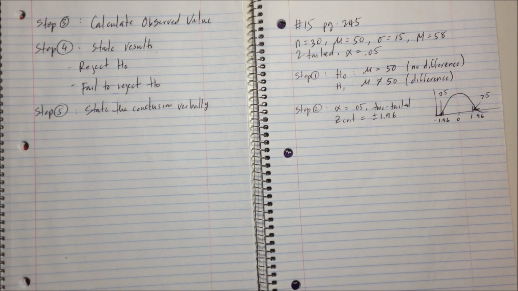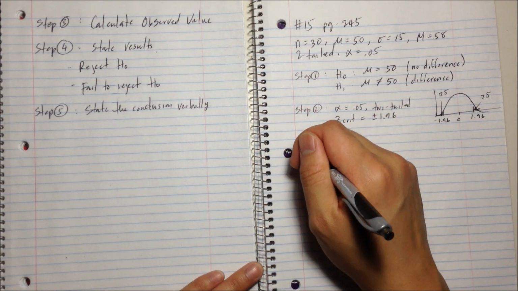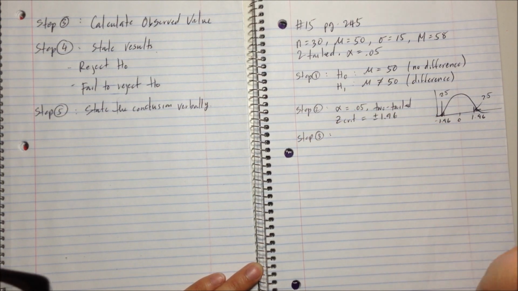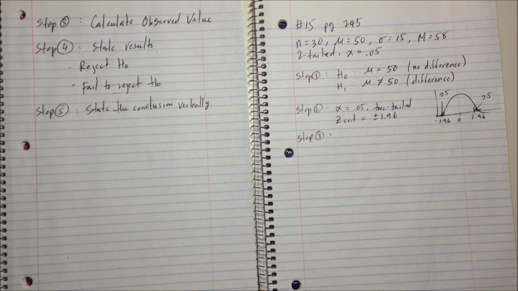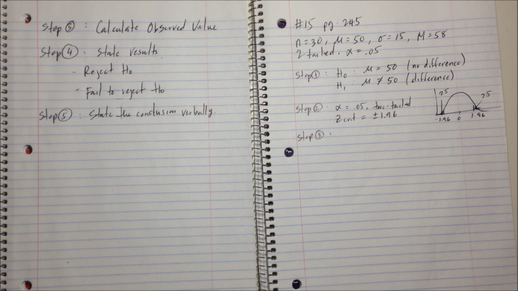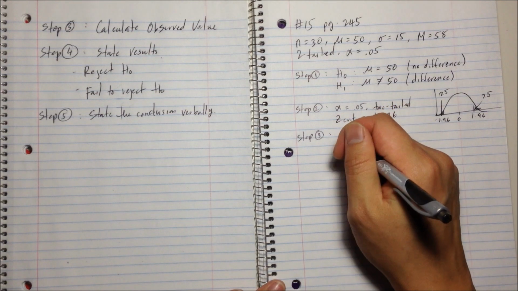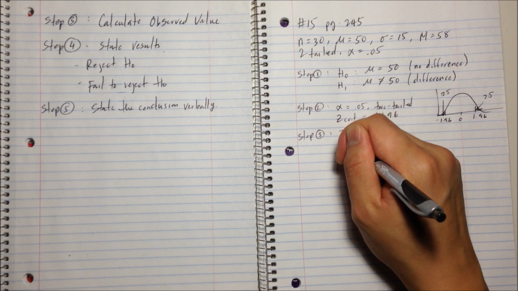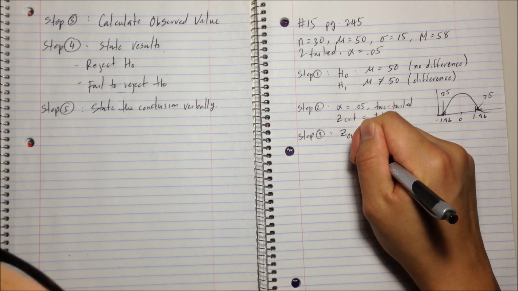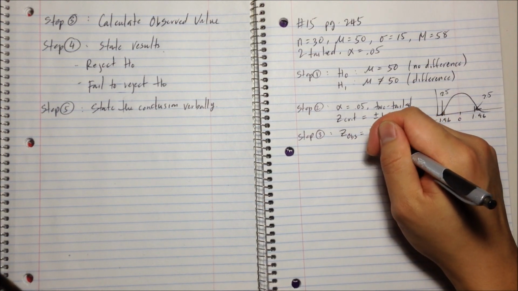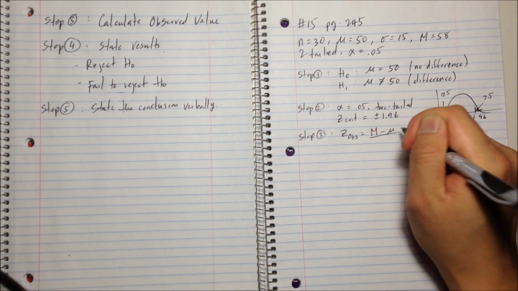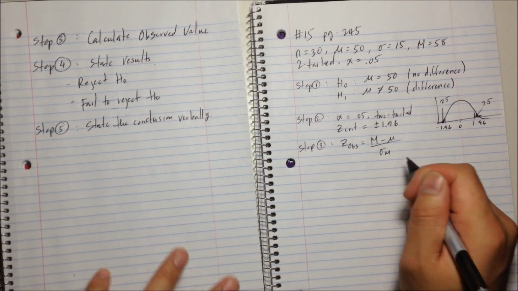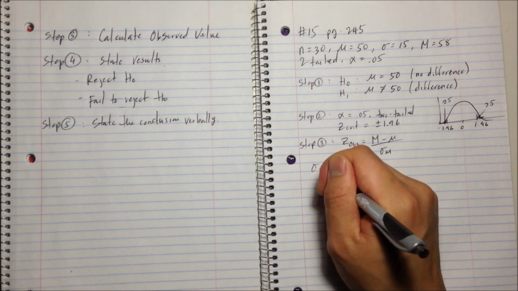And it's okay to draw it out like that if you need a mental picture, or if your mental picture is not good enough. Alright, so step 3, we want to calculate the observed value. Okay, so in step 3 we find out what the z actually equals. So we know that the z formula is equal to M minus mu over standard error, right? We don't know what standard error is yet, so we have to calculate that first.